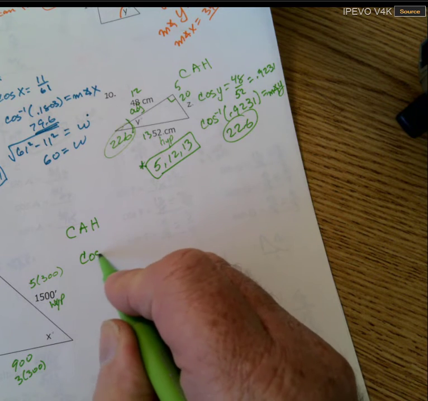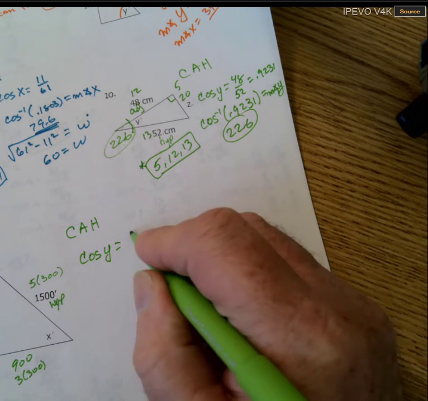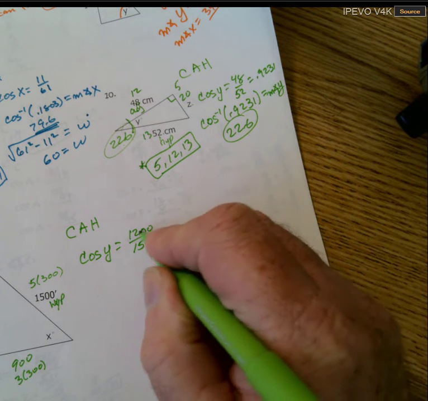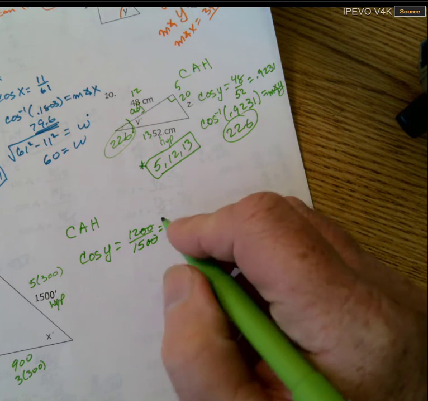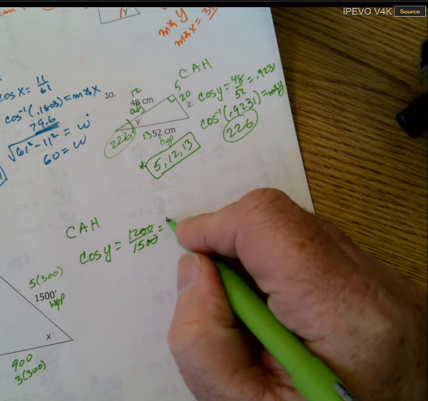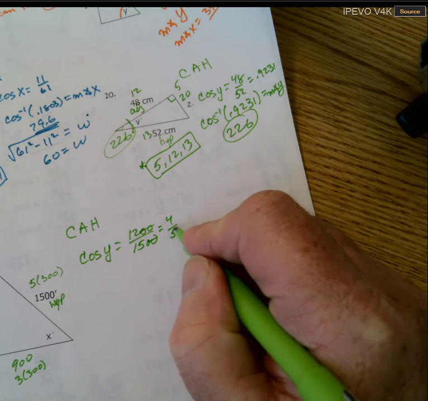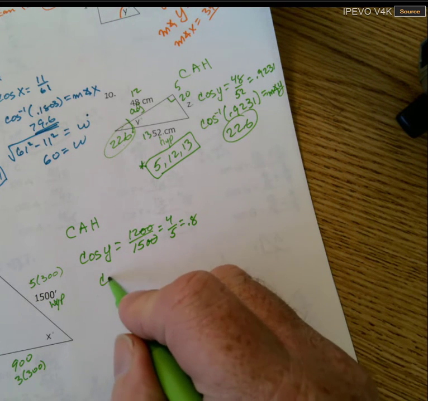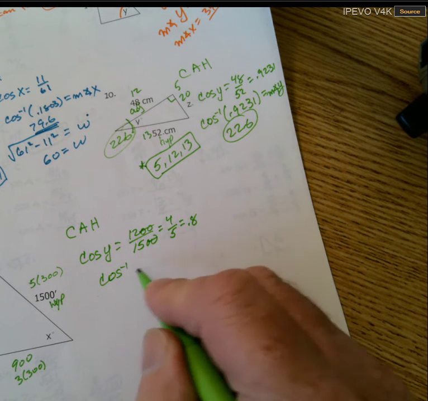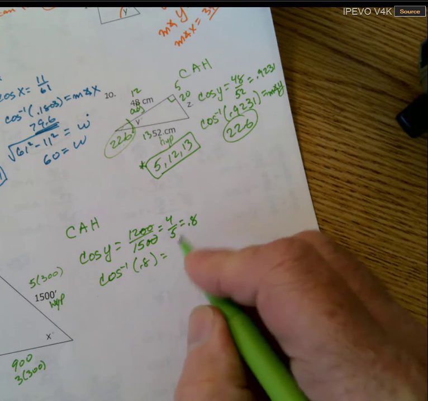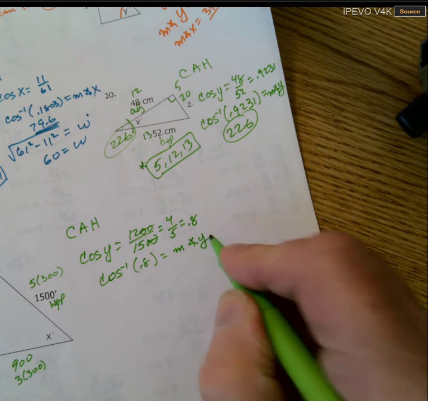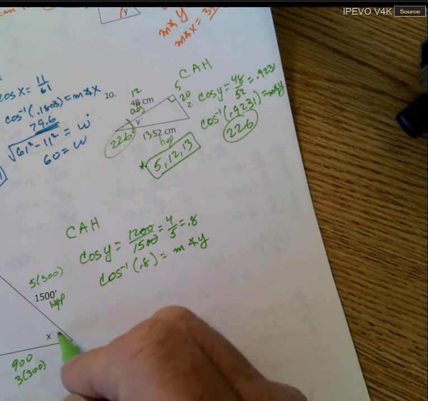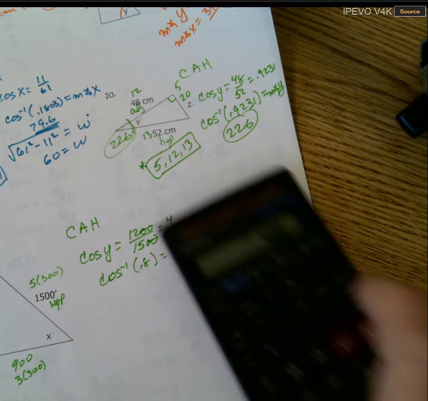So cosine Y is equal to adjacent 1200 over hypotenuse, which is 1500. That's the same as 12 over 15, which is the same as 4 over 5, which is 0.8. So if we do cosine minus 1 of 0.8, we're going to find the measure of angle Y. And then the plan would be to subtract from 90, and that's going to give us the complement, which is angle X.